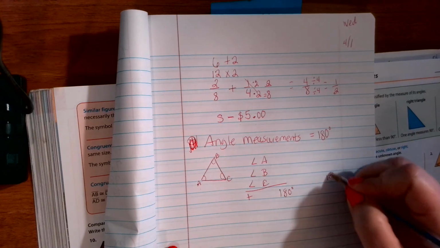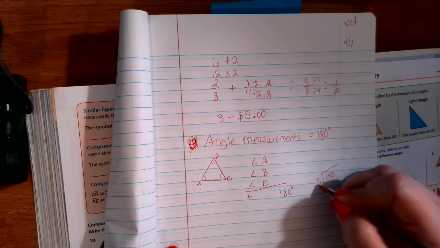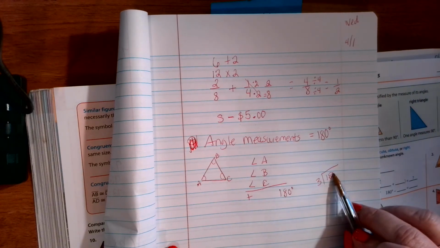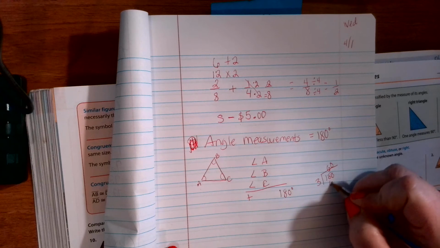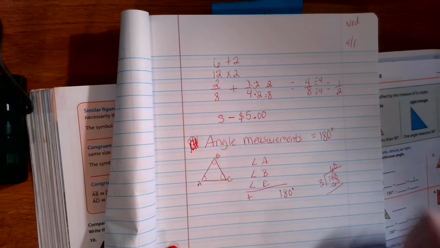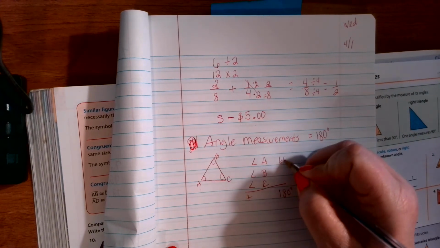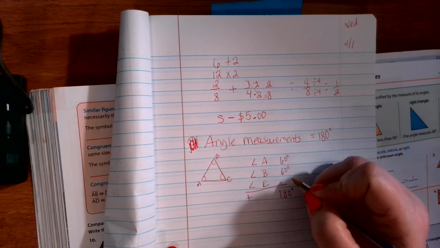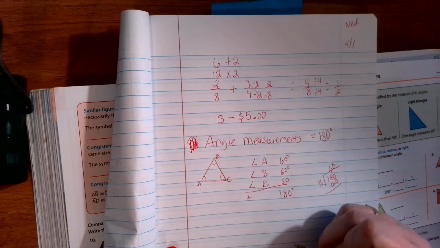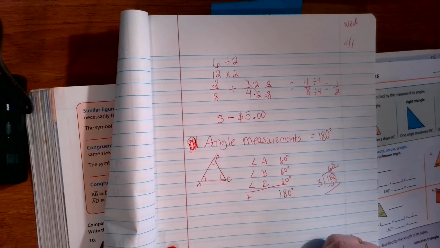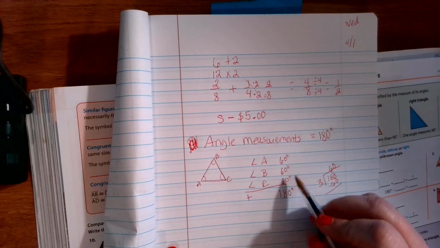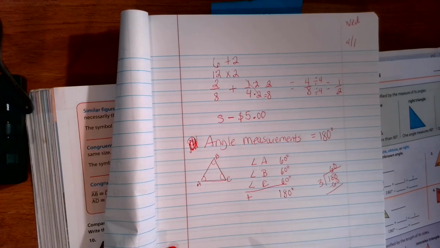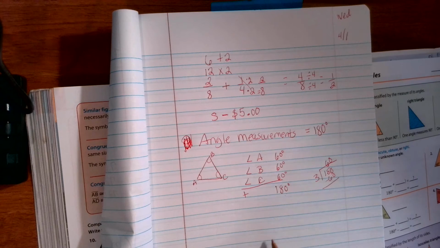So 180 divided by 3. Do your magic zero just for a moment. How many times does 3 go into 18? 6. So our answer is each angle is 60 degrees because angle A is 60, angle B is 60, and angle C is 60 for a total of 180 degrees. So triangle A, B, and C is 180 degrees, and each angle is worth 60 degrees. All right, let's do another one.